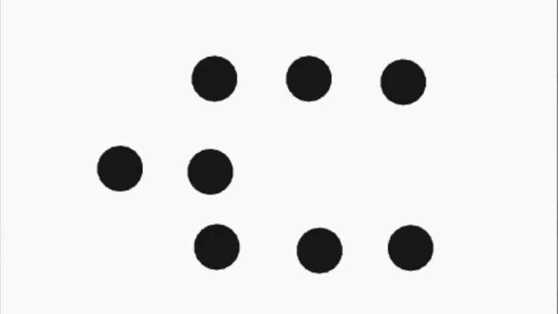How many dots? 1, 2, 3, 4, 5, 6, 7, 8. And if we split it into two groups, we could split it like this. So one group has 1 dot and the other group has 7 dots. 1 and 7 make 8.